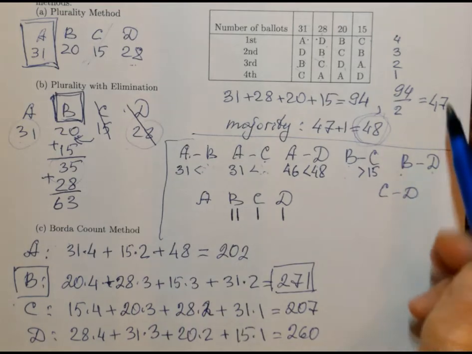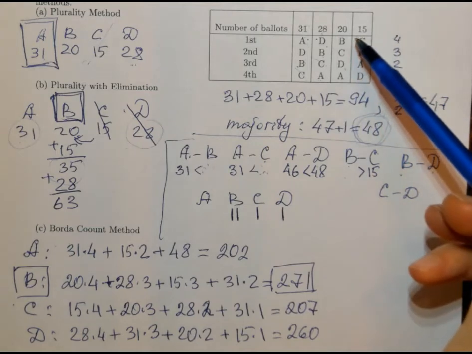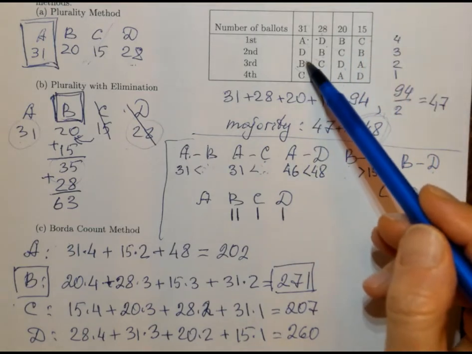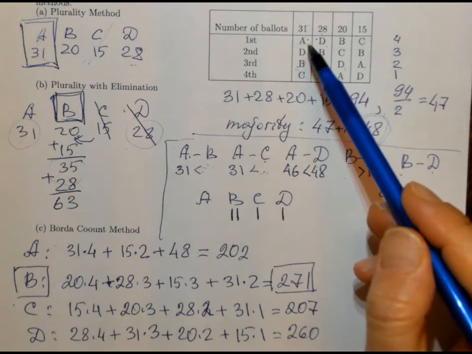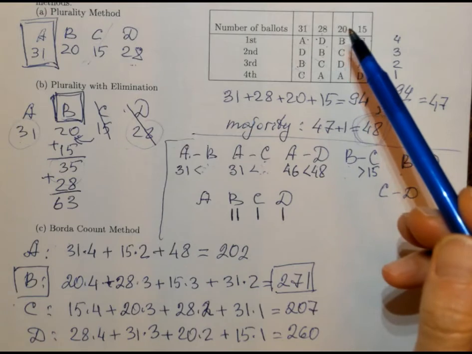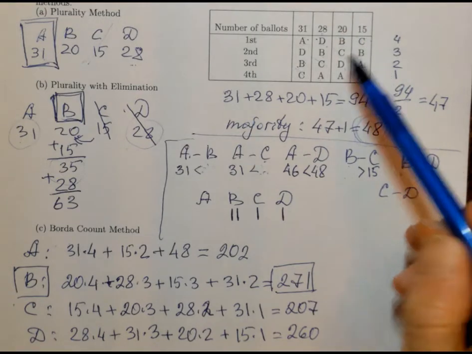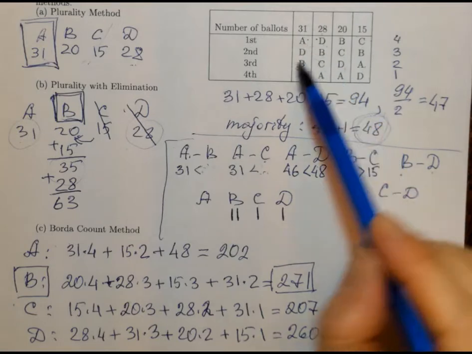B and D. So D wins in the first group and in the second group, and B wins in the third and in the fourth. So let us count the points.